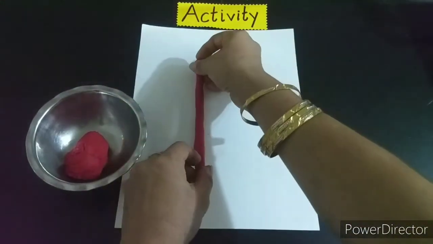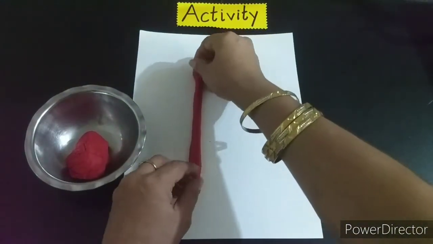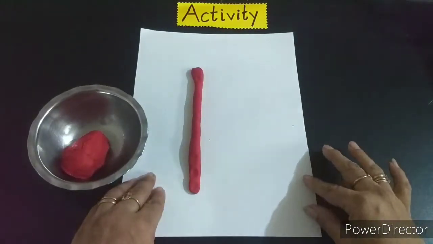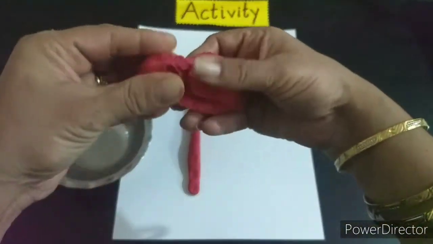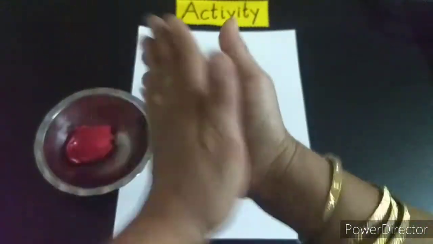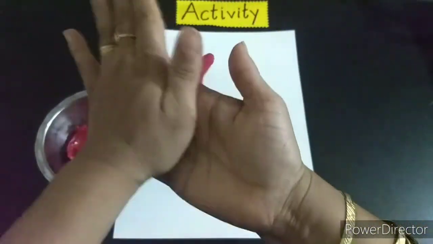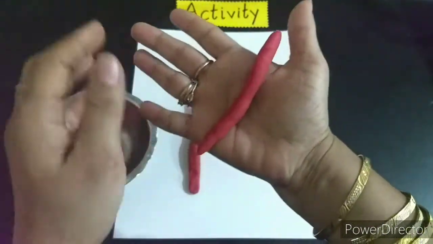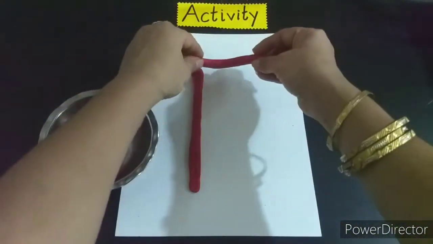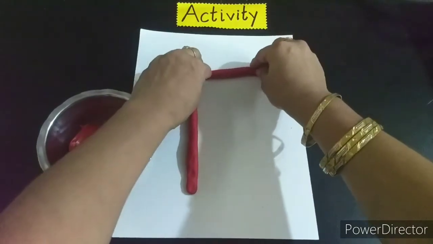Now we will place this here. Now we will take another small proportion of it and again roll it like this. See children. Now we will place this here on top.